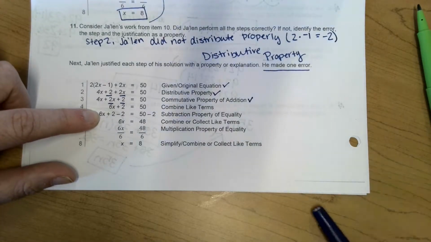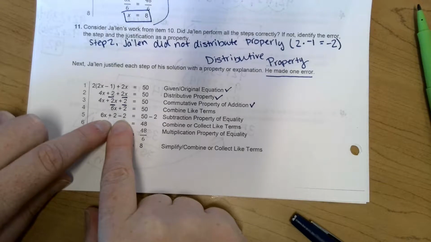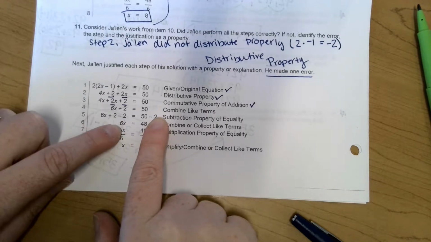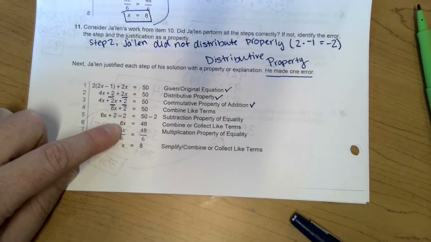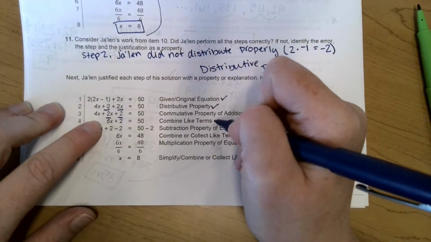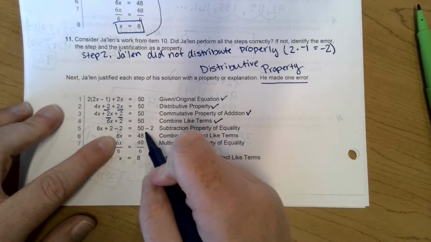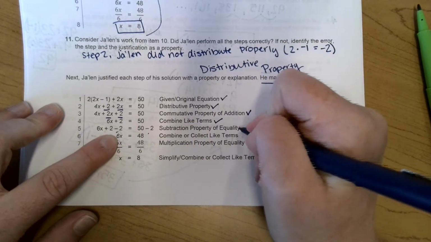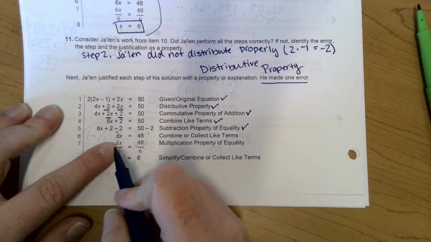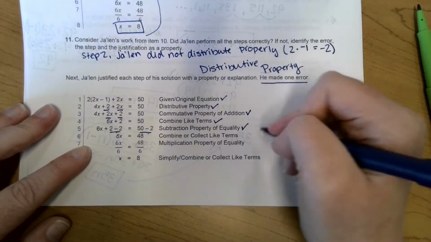And then we subtract from both sides. All right, so we said combine like terms. I agree with that. Subtraction property of equality. We were subtracting a -2 from each side. And then combining like terms, so we combine this and combine this to get 48, so I agree.